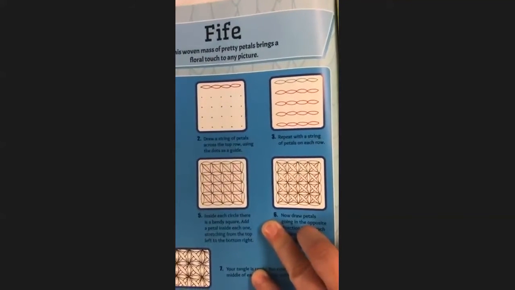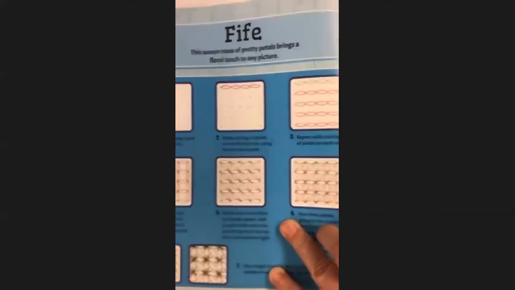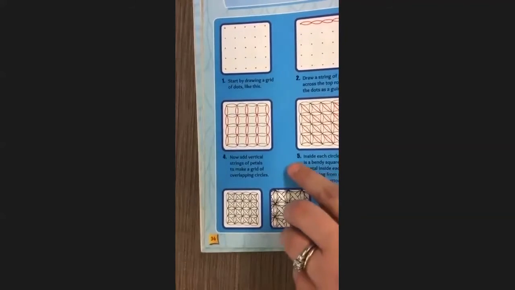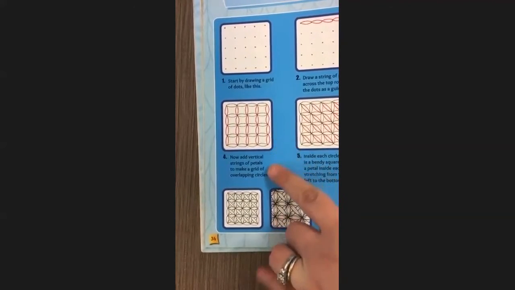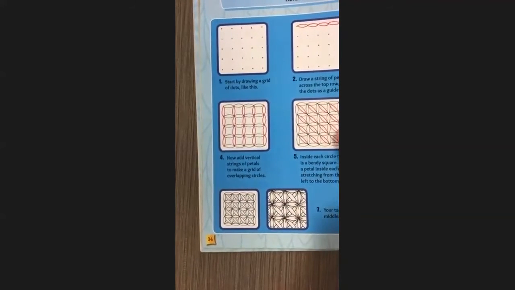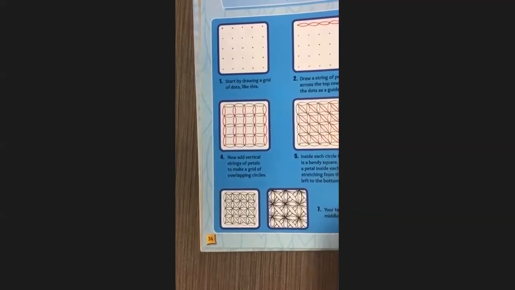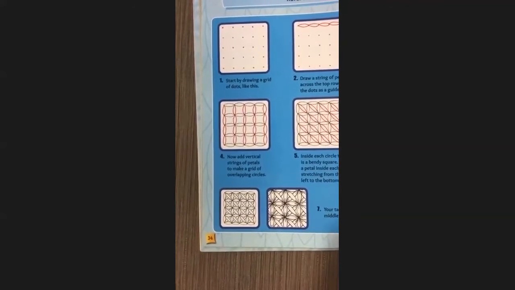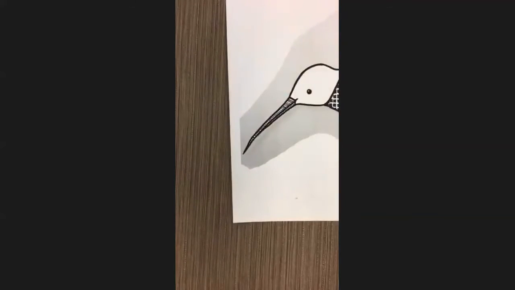Then we're going to repeat with a string of petals on each row. Then we're going to add the vertical strings of petals so that we have kind of a whole grid. When we start adding petals at the diagonal and petals at the other diagonal. So let's set this aside.